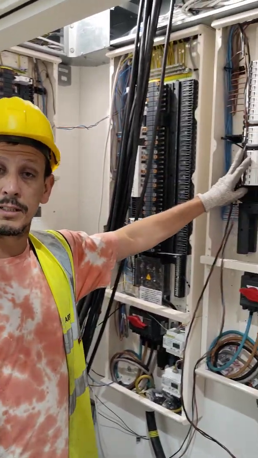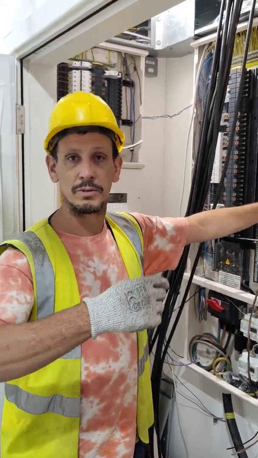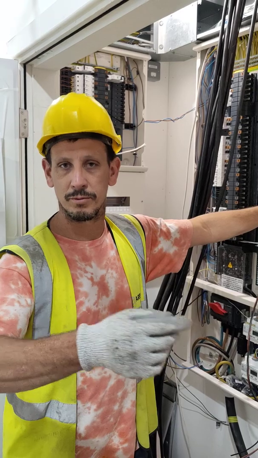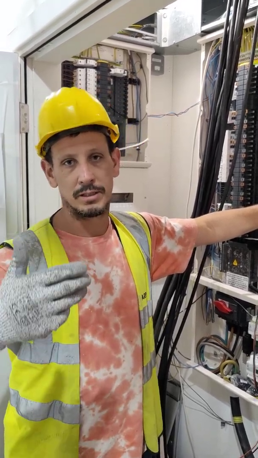Now RCBOs are the newer devices. They're a combination of RCDs and breakers. They will detect a leakage to prevent someone from getting a shock, and they will also do the interruption when there is a short circuit.